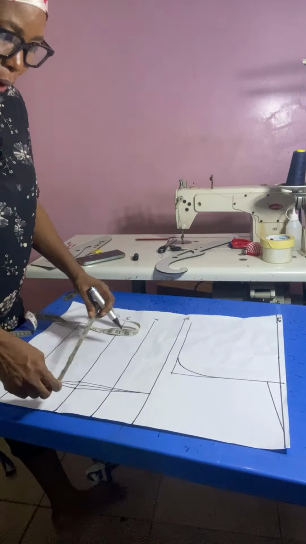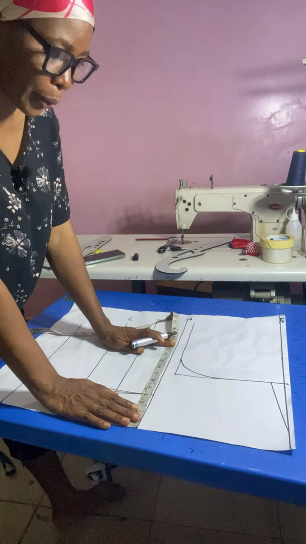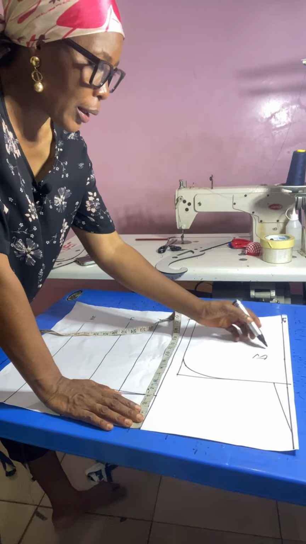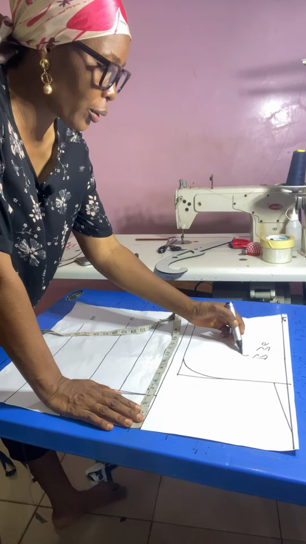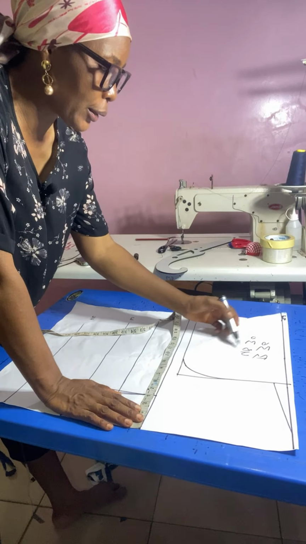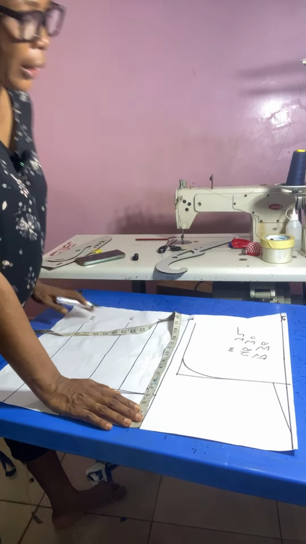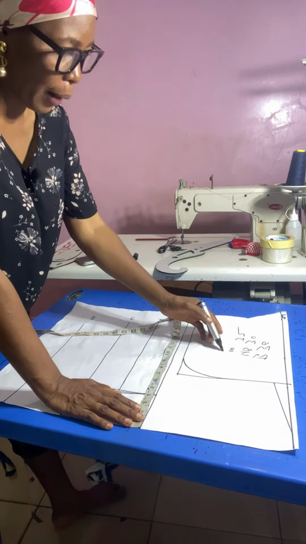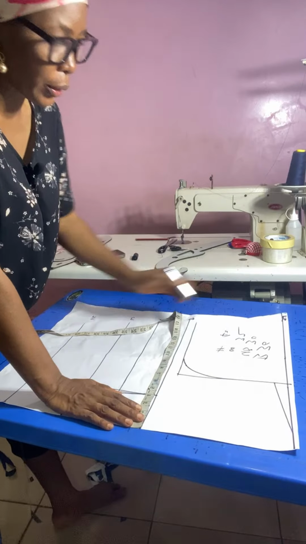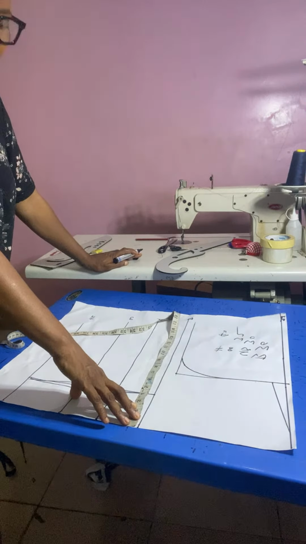Okay, so the next thing, we're going to take out our full body measurement. So our bust is 36, under bust is 30, the waist is 32. So these are the measurements that I'm making use of. And then our hem, we use 40. So these are the dimensions that I'm going to be making use of.